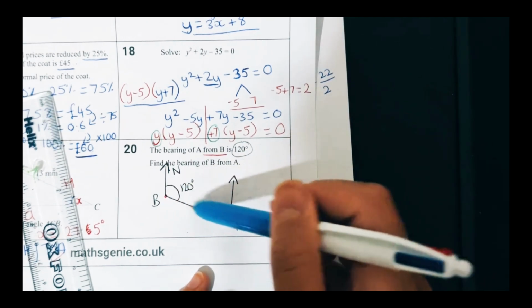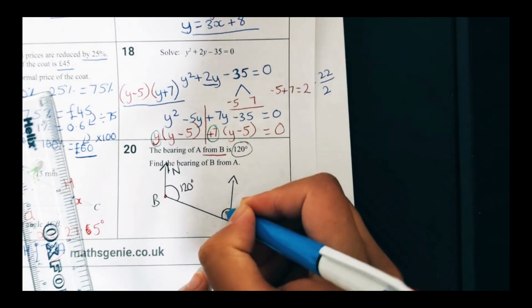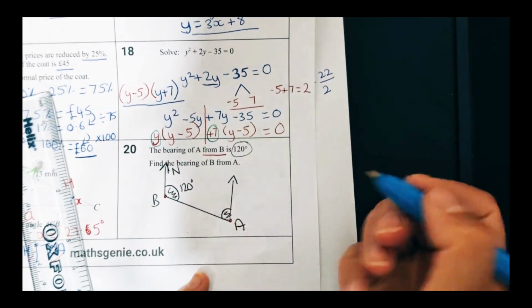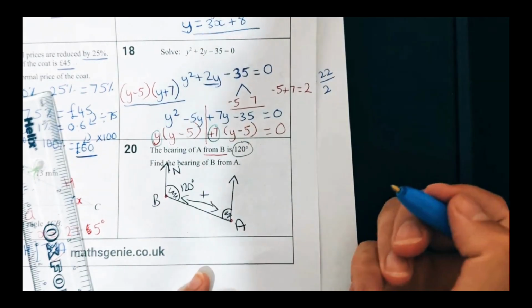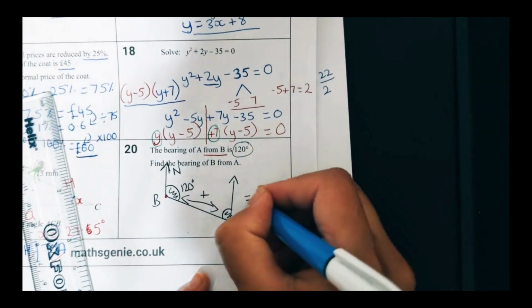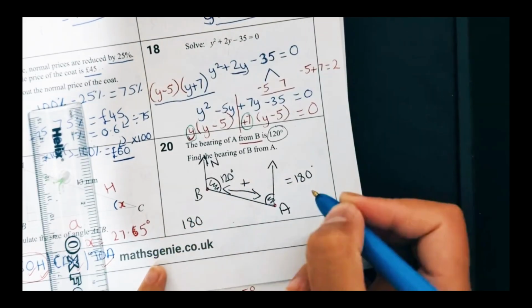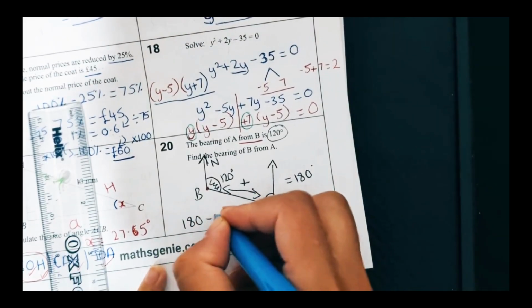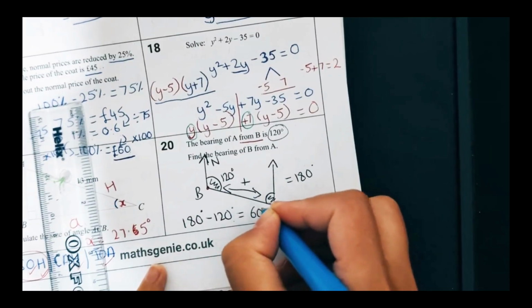You know, the C-shaped ones, they add up to 180, which means that this angle here and this angle here, if you add them together, will give us 180 degrees. Okay, so if I need to calculate the missing angle, the bearing, I need to do 180 minus 120 degrees, which gives me 60 degrees.